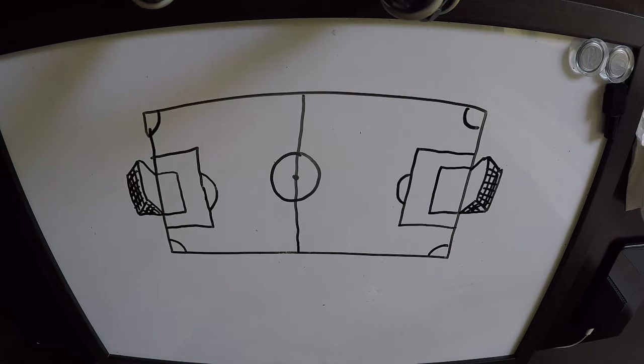All right, so there you have it. There's my little soccer field. So now let's talk about the parts a little bit.